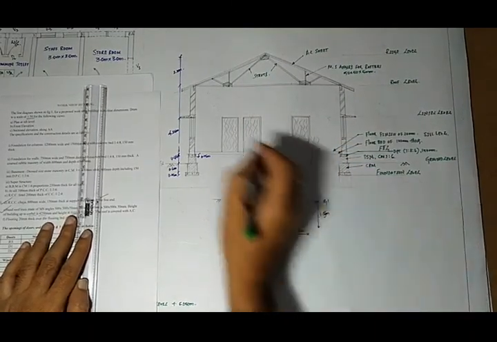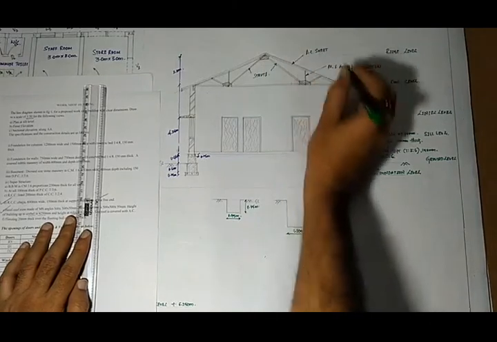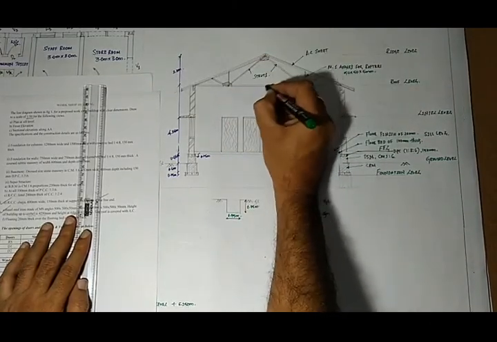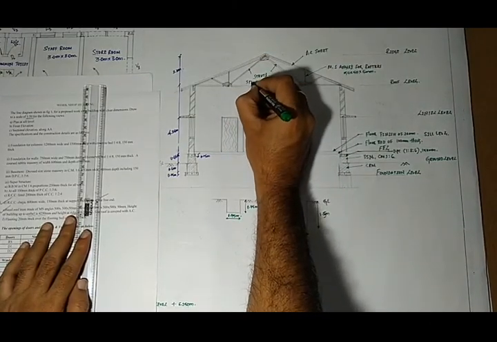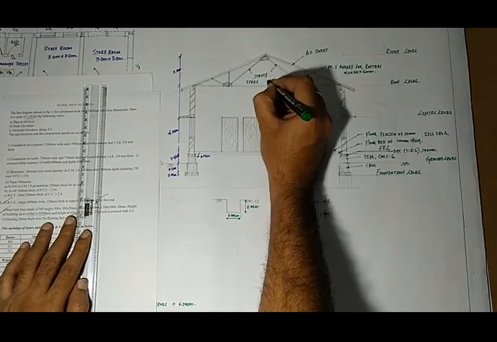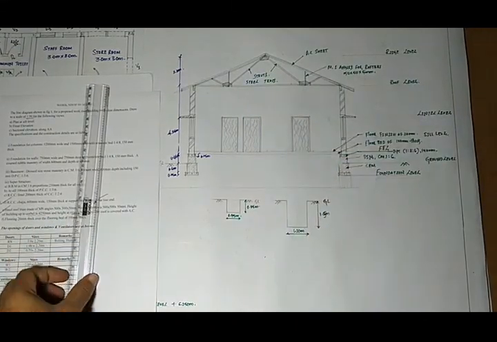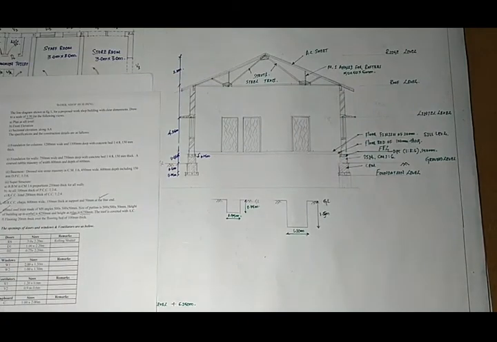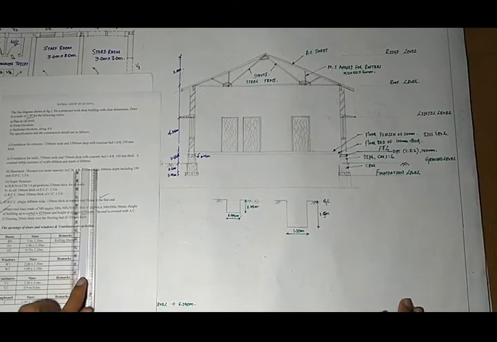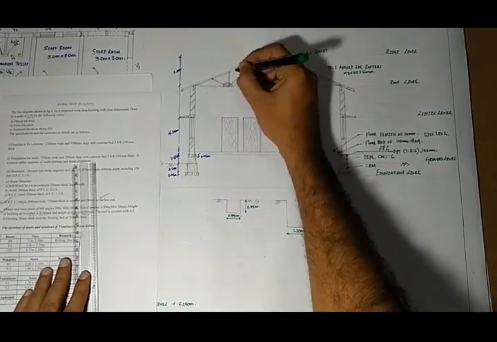And completely we will call this element a steel truss. So we'll write here itself steel truss. And these are the gusset plates we have provided, and these can be written as purlins.